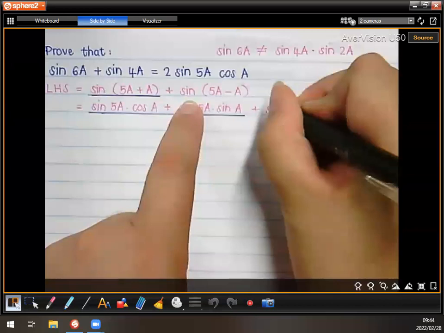This sine 5a plus a is this expansion. Right, that's just using the compound angle identity that we wrote on the previous page. So we still have to do the second one. Okay, so this one term turns into two terms.